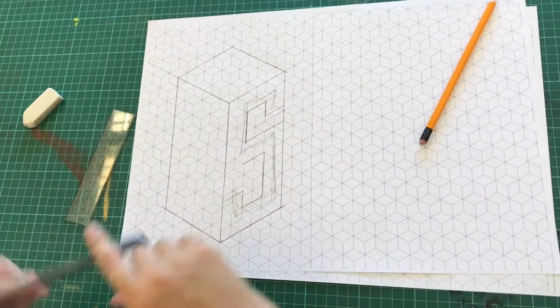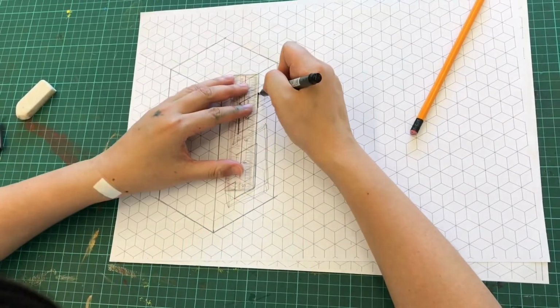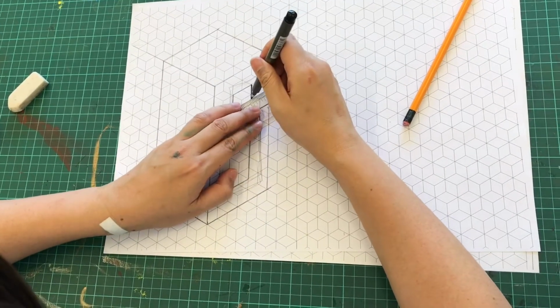In order for you to see better, I'm going to use the liner so that you know what I'm doing.